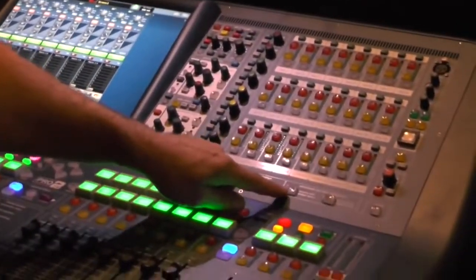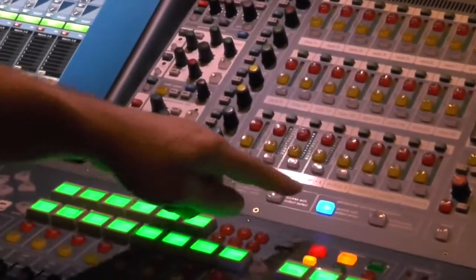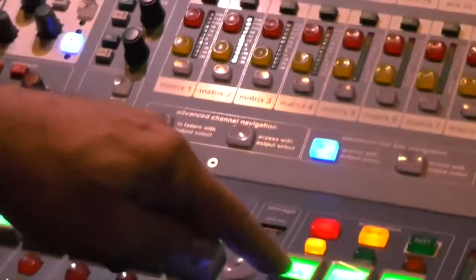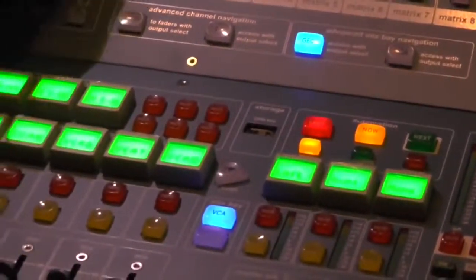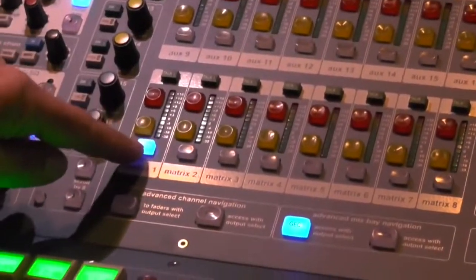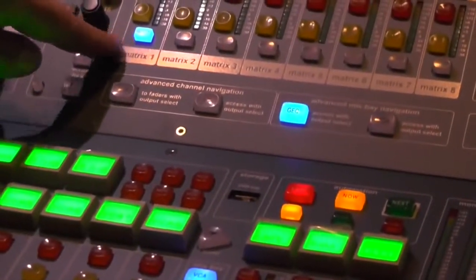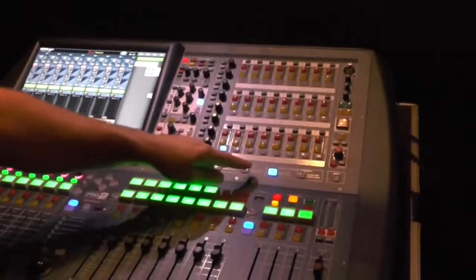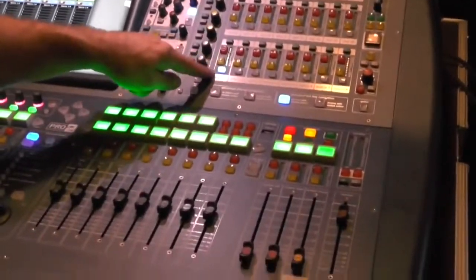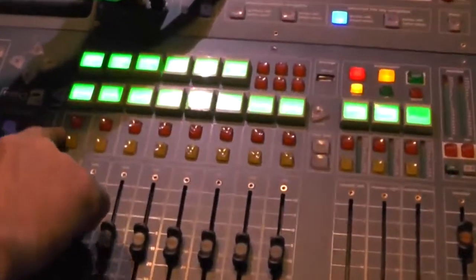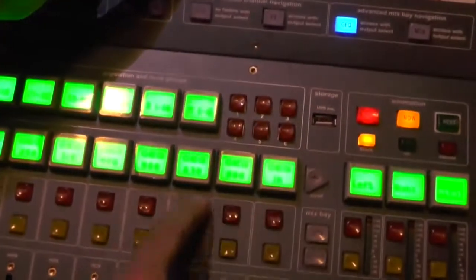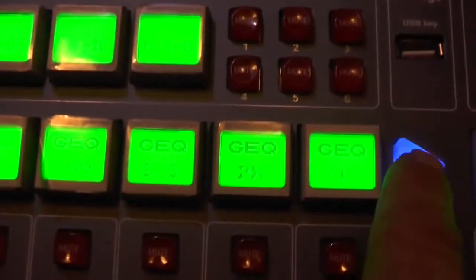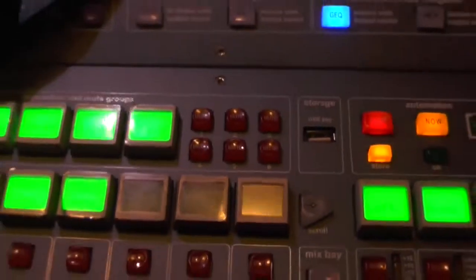If a mix has a graph attached to it, when you choose that mix, right now we don't have any attached, but if we did and we had a graphic EQ on that mix, what it does is it changes your master section to graphics with scrollable frequencies.